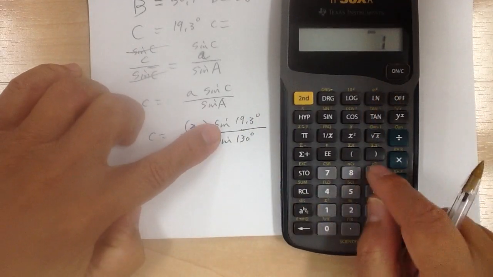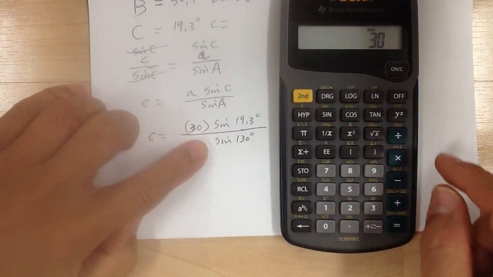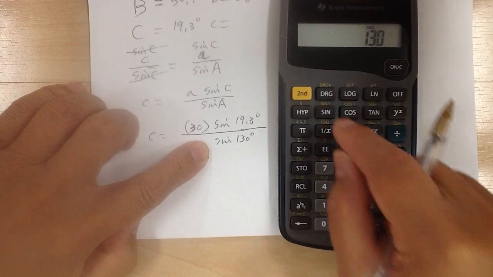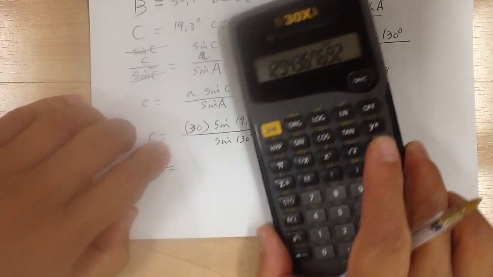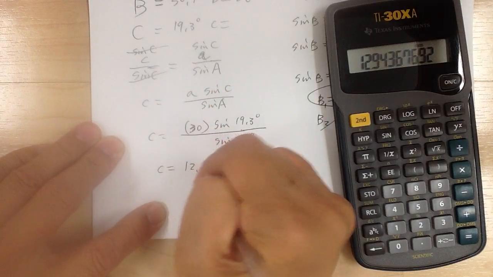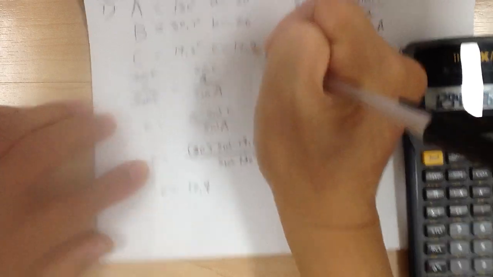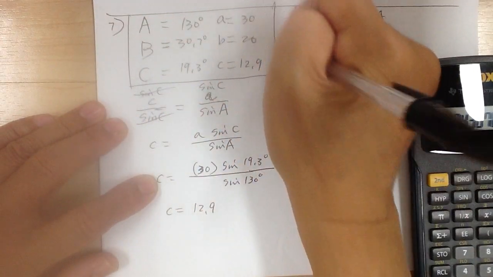Okay, so sine 19.3 times 30 divided by sine 130 equals, okay, so 12.9. So it'd be equal to 12.9, and that's it.